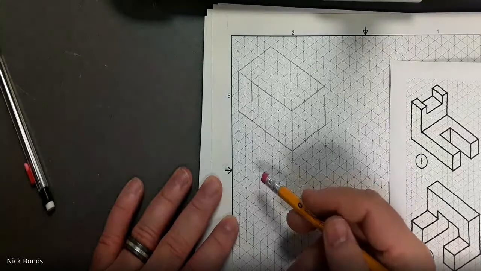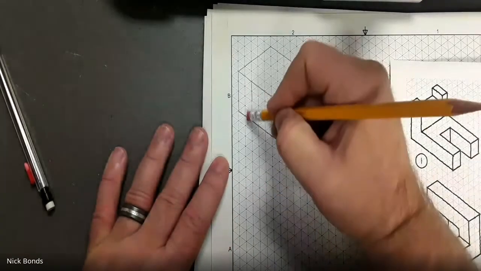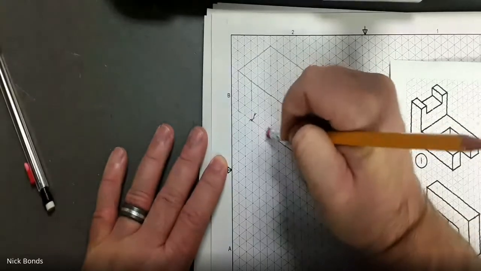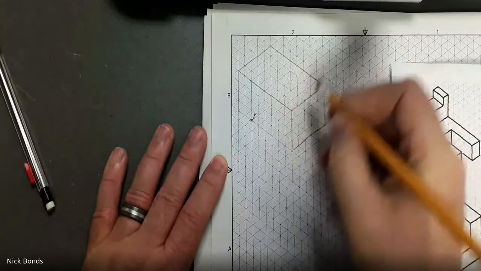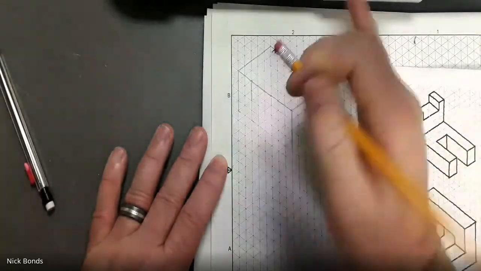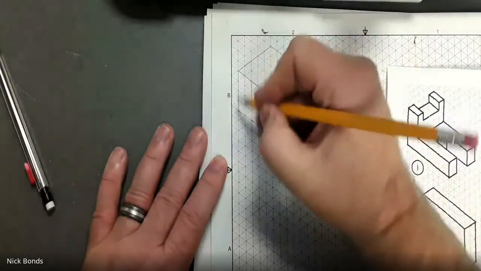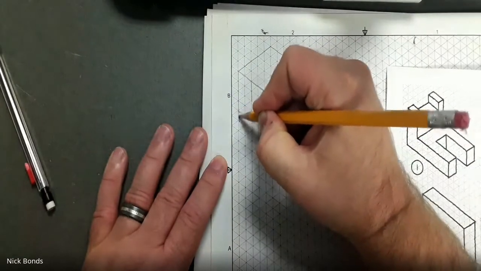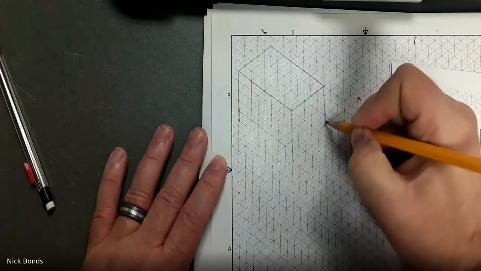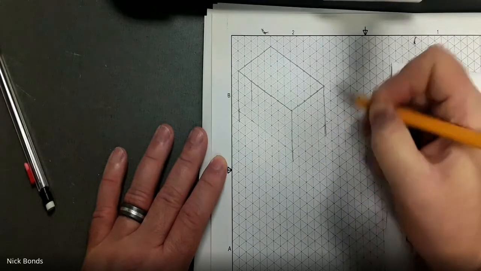Okay, and actually, I kind of messed up. So I'm going to go back and erase some. I made this 4 spaces tall. So that's going to be 5, and 5, and 5.